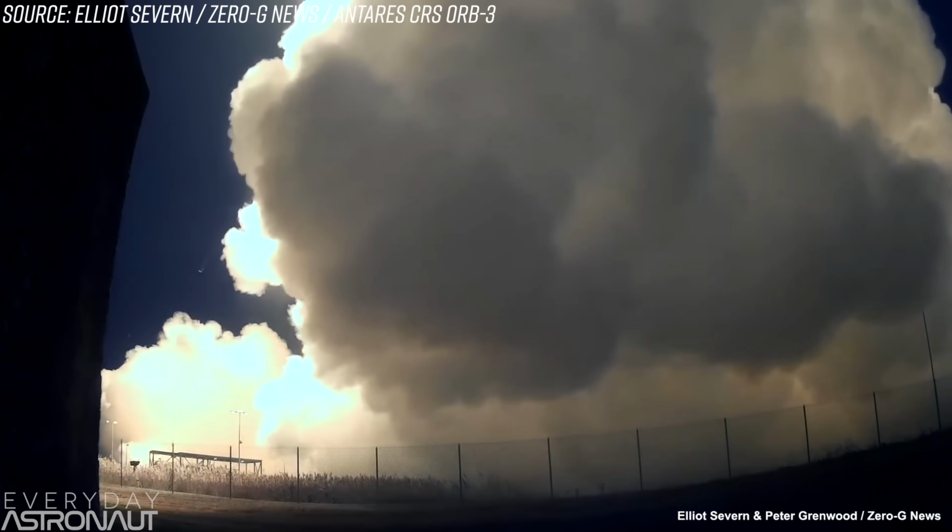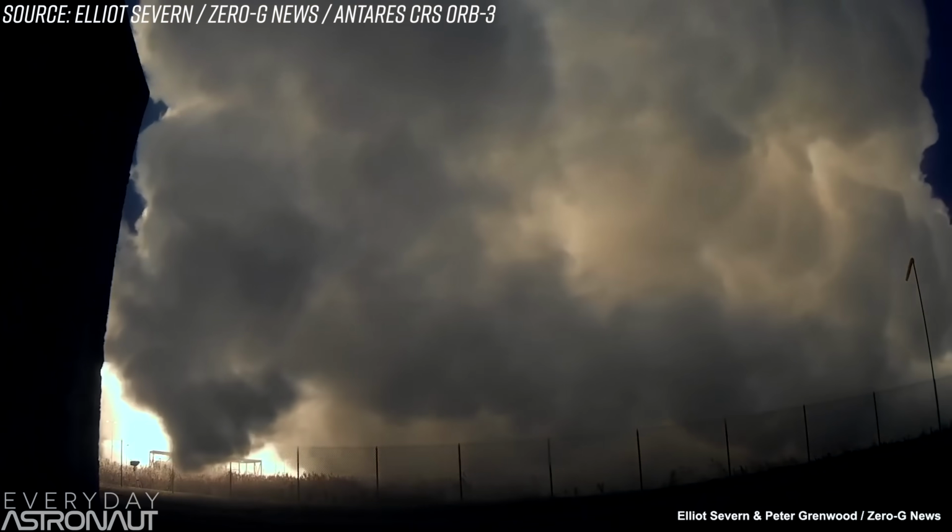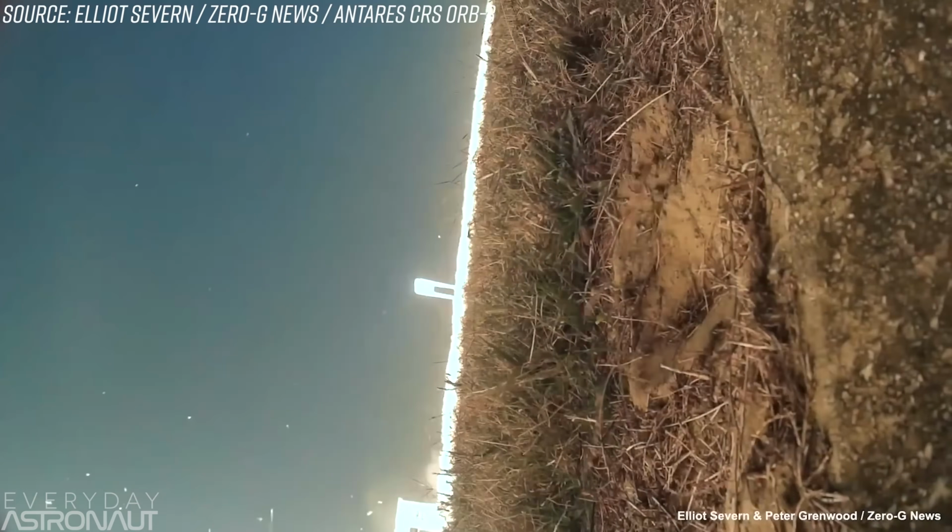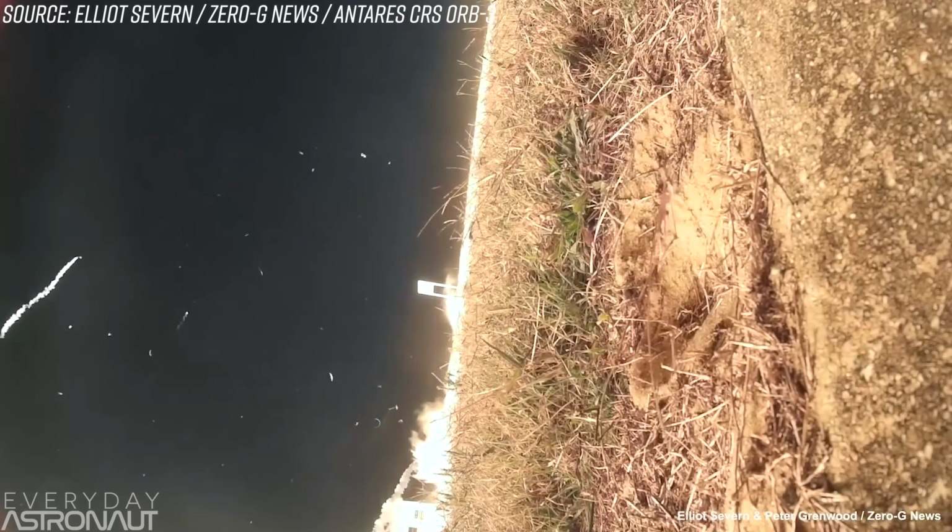So it's a lot safer to ignite a rocket in the air, purposefully self-destruct it, get rid of all of the combustibles, the high energy combustibles, before it impacts the ground. Because if a rocket impacts the ground full of propellant, that's bad. That's very bad.